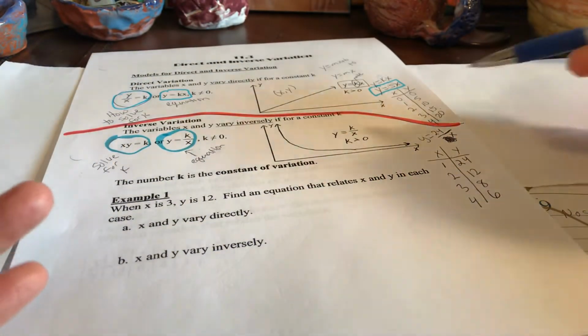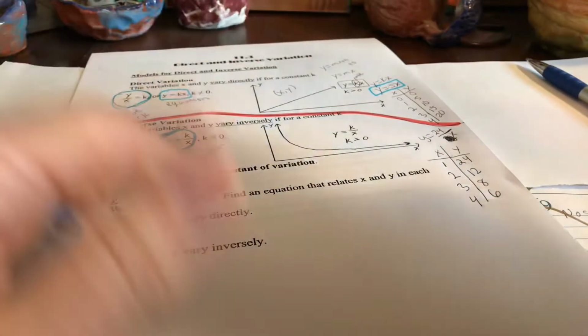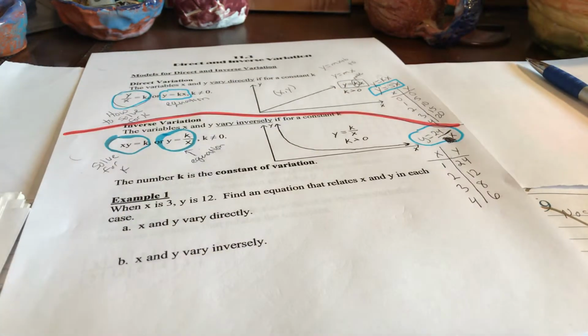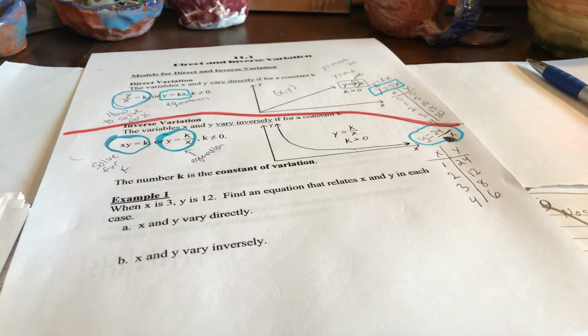And the k is the number that's in your equation. Okay, so down here, y equals 24 divided by x would be an inverse variation. Notice your variable, your x, is in the denominator. You're dividing by that variable. That's what gives you that curve.